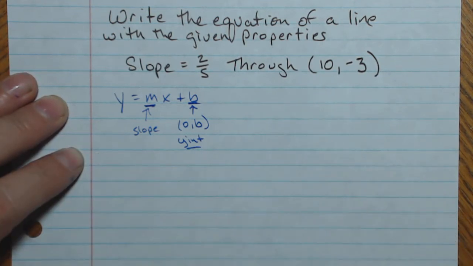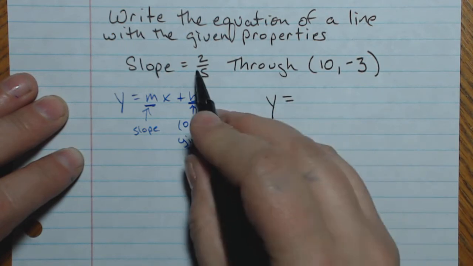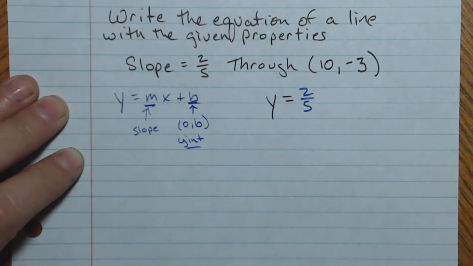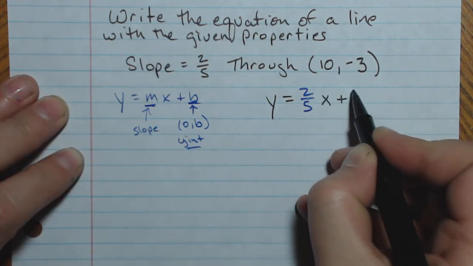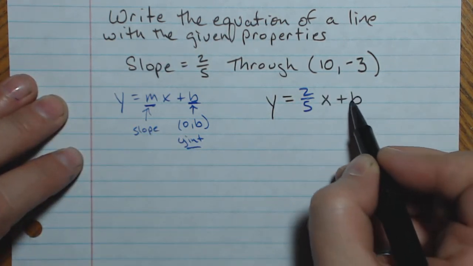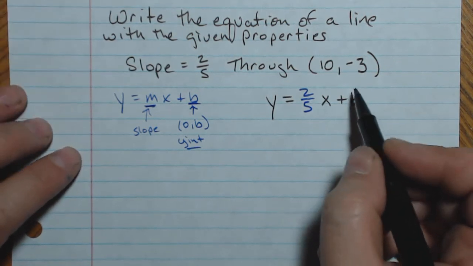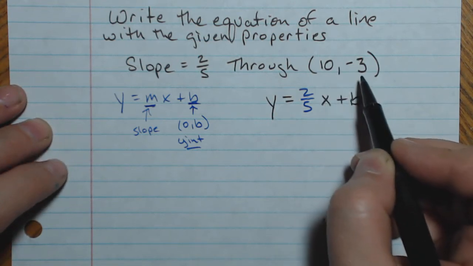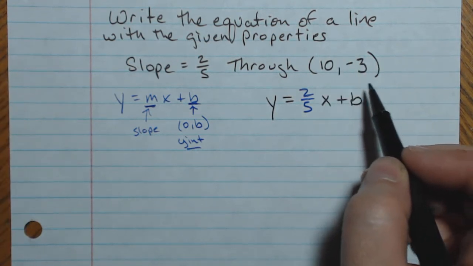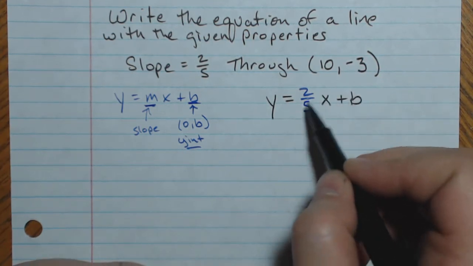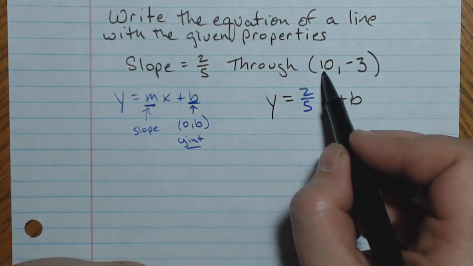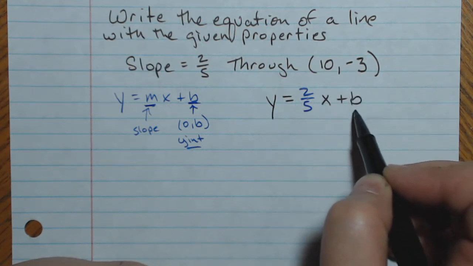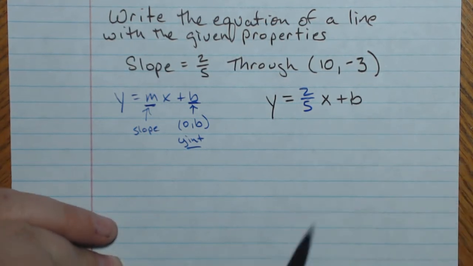So I can write my formula so far as y equals, and I can put that slope in, 2/5. So y = 2/5 x + b. But unfortunately, I do not know what b is. The piece of information I do have, though, is a point that the line goes through, (10, -3). If it's a point on the line, I could put the values 10 in for x and -3 in for y, and then I would have an equation that I could solve to find out what b would be. So I'm going to go ahead and do that.